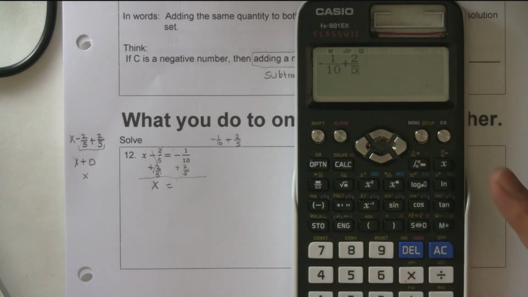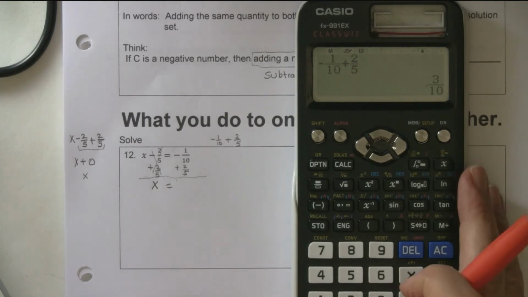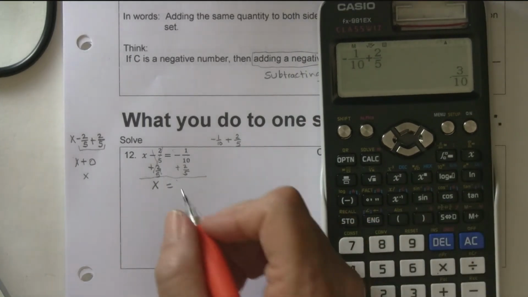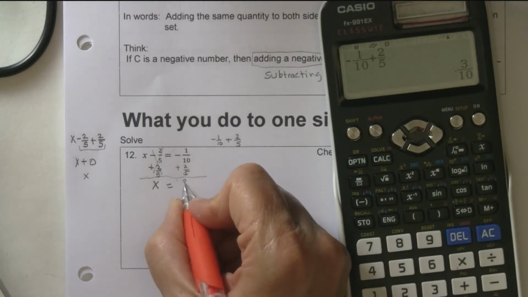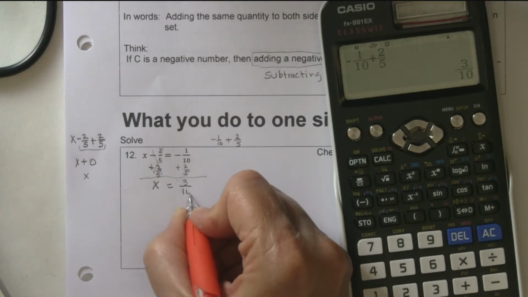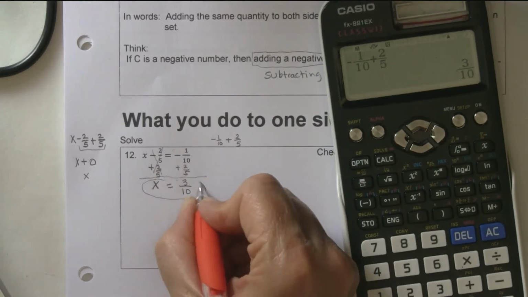Downstairs, 2/5 equals 3/10. And I know that's the same as the decimal 0.3, but what they're hoping for in our book usually is a fraction. So the 3/10 is what they're hoping for, a reduced fraction. The good news is that when I do it on my calculator, it will reduce it as well. So 3/10 is the answer.